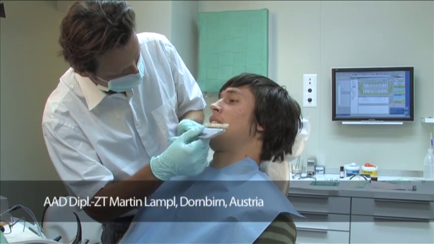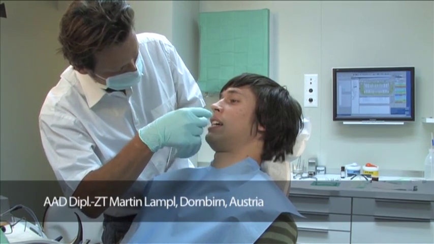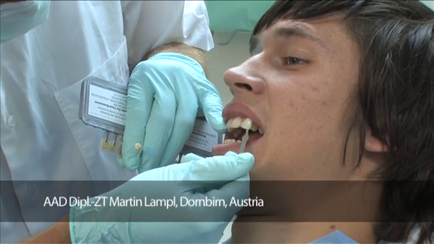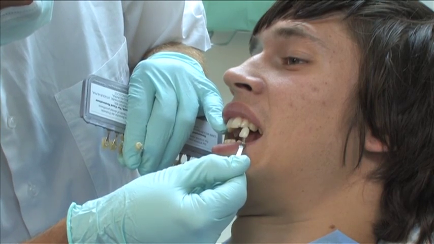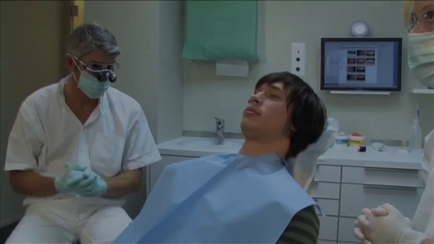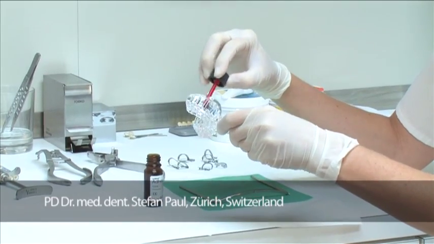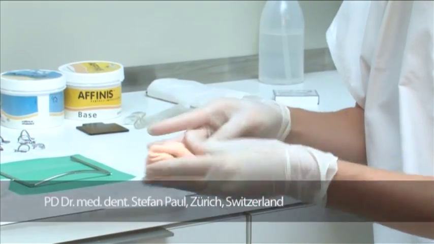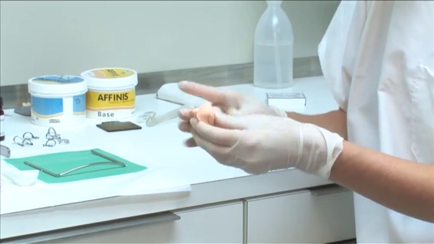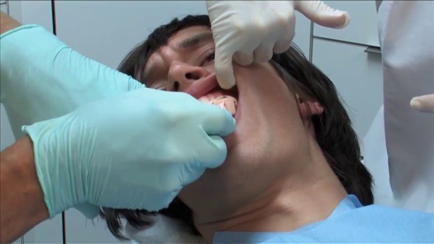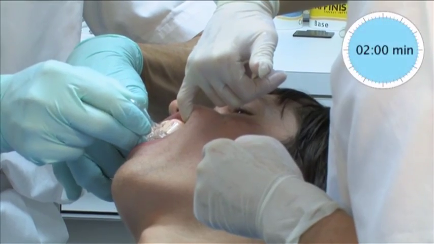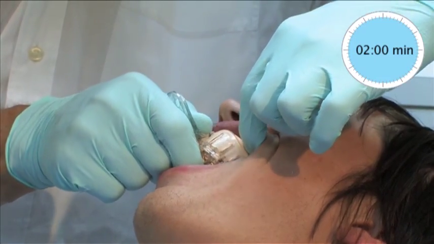The shade selection is performed at the beginning of the case by the dental technician using a standardized shade guide. An impression for the provisional restoration is prepared using an A-silicon putty soft material. Both putty components are kneaded homogeneously together and placed into the single-use impression tray, which was pre-coated with tray adhesive. The impression is then taken.